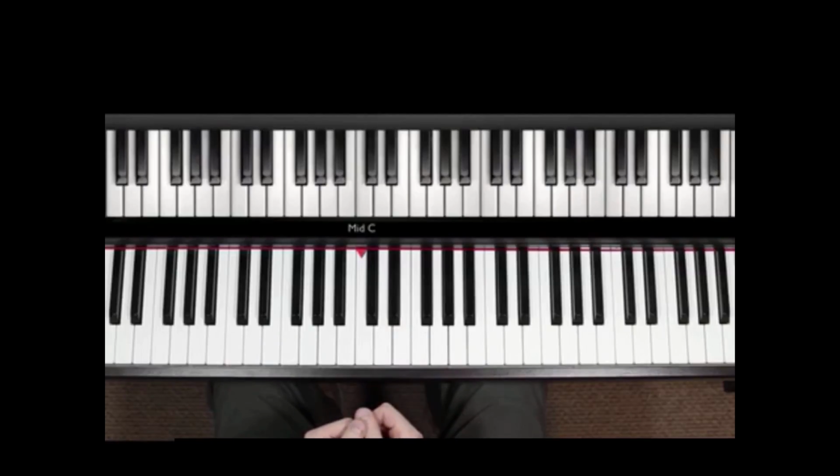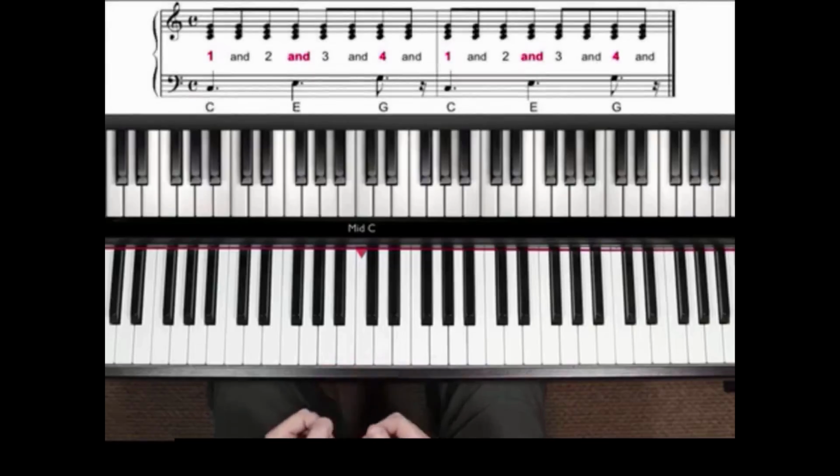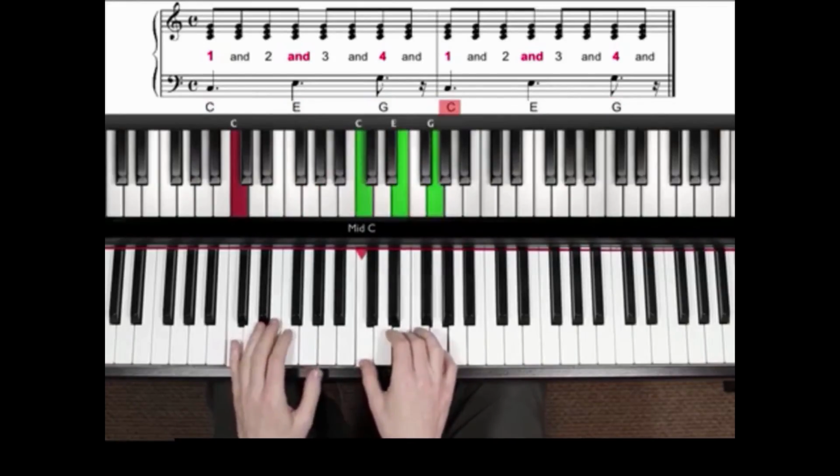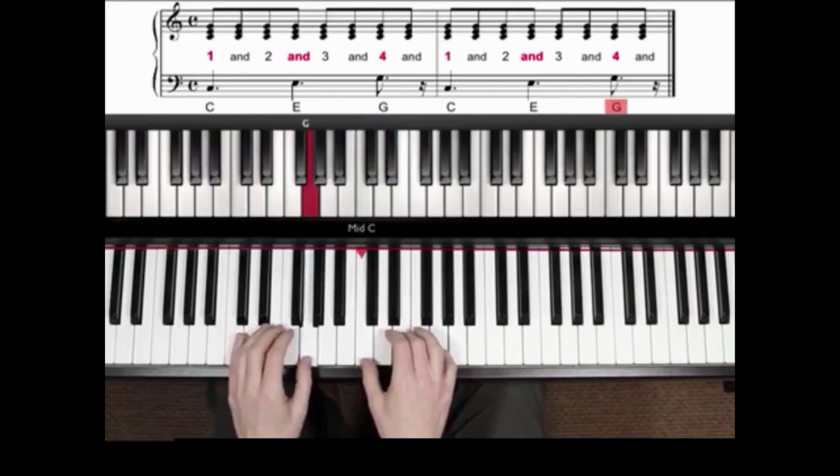It can also help if you say the beats out loud where the left hand notes come in. So 1 and 2 and 3 and 4 and 1 and 2 and 3 and 4 and.